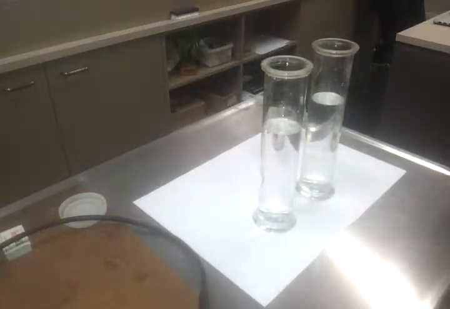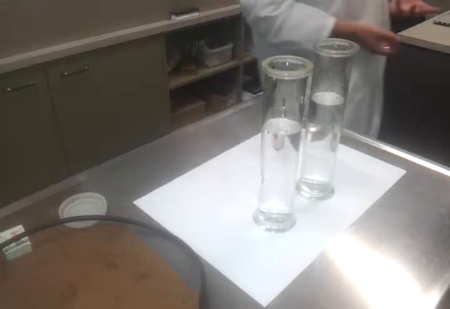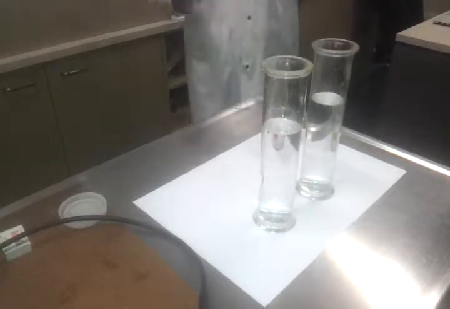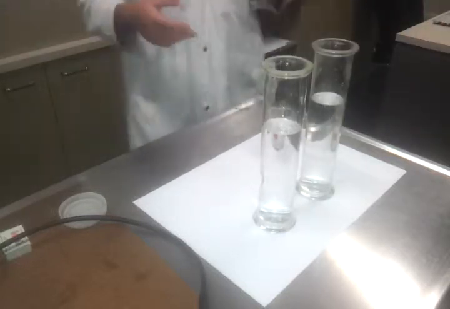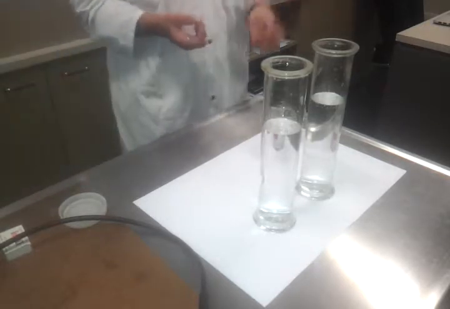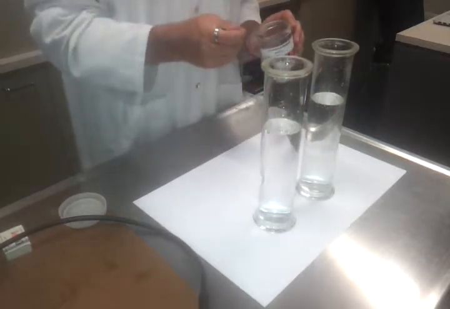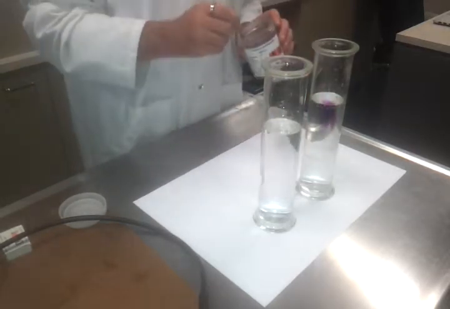So to start with today, we're going to look at just what is a solution and how can we describe a solution, and then go from there to how we actually do describe it as chemists in terms of quantities. So using measurements and units to describe a solution properly. But just before we start, I'm just going to put some potassium permanganate in each of these.